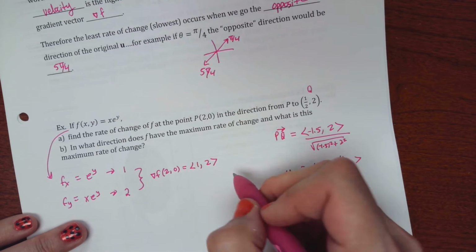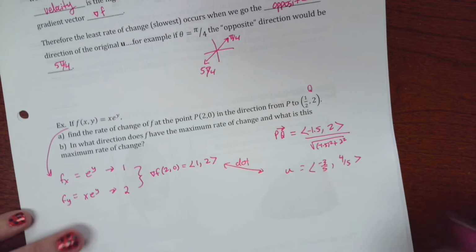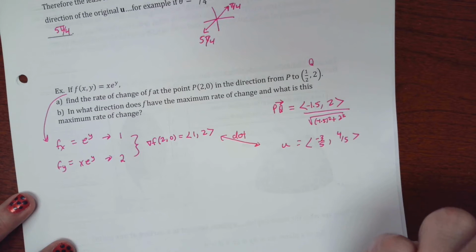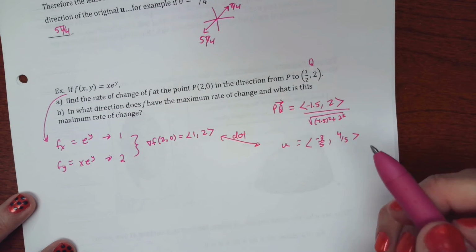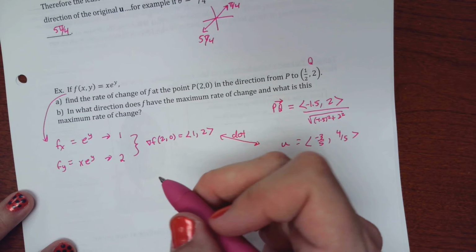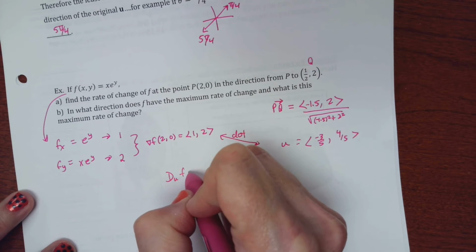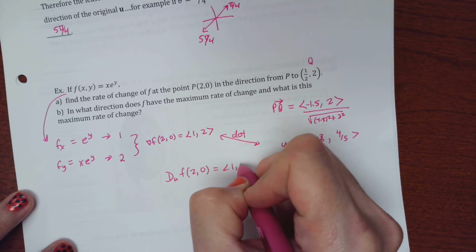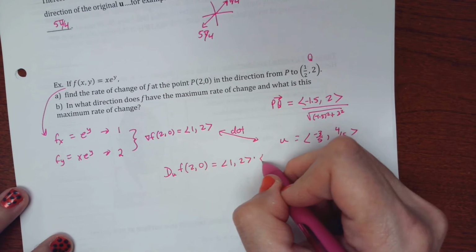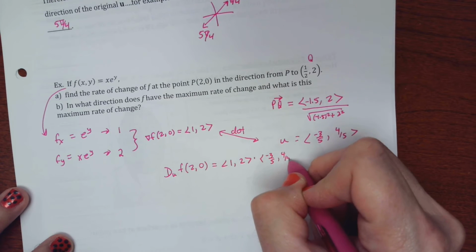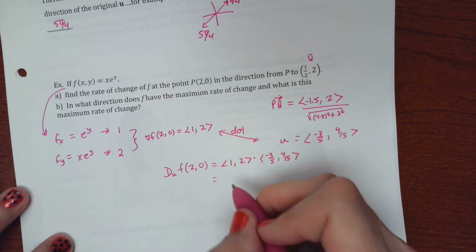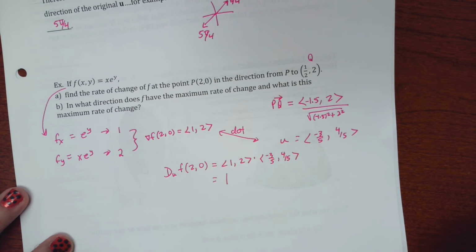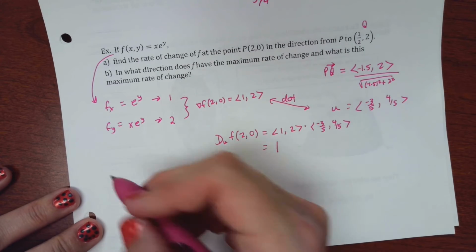Okay, so I just need to dot these two things, do the dot product, and then I'll have my answer to part A: the rate of change, the velocity, going from P to Q from that point. All right, so Du of my function at 2, 0 going in this direction is 1, 2 dotted with negative 3/5 and 4/5. So you do all that right there, you get negative 3/5 plus 8/5, so you get 5/5, so you get a 1. Not exciting.